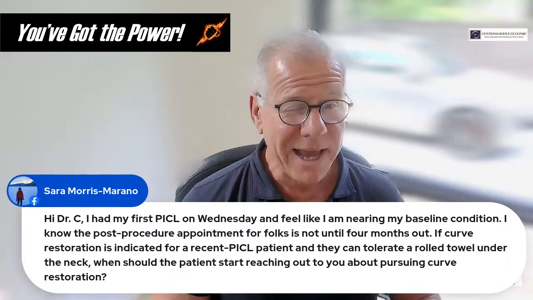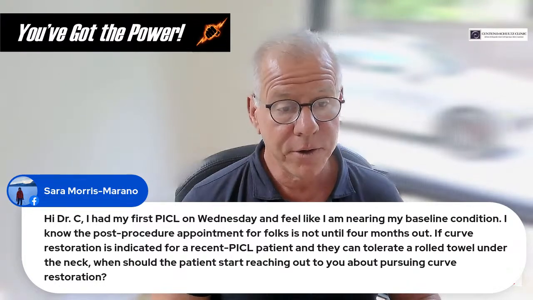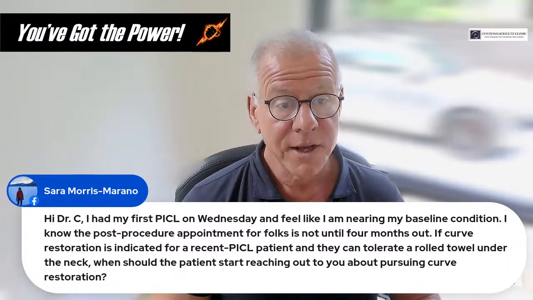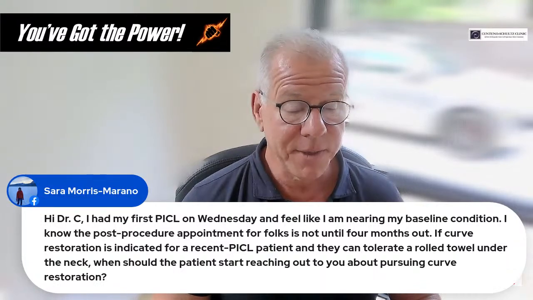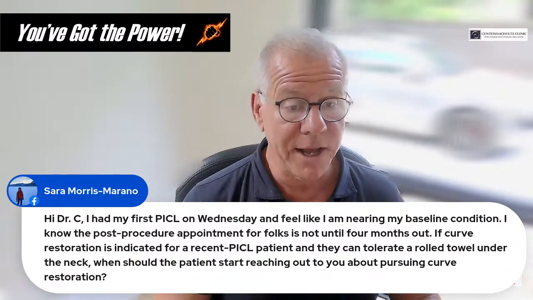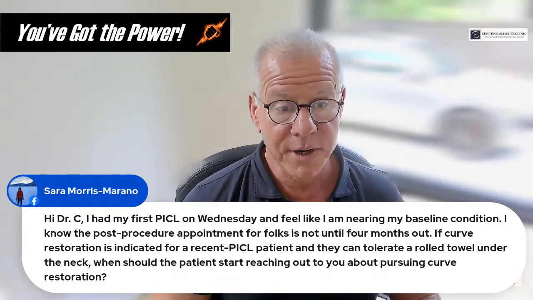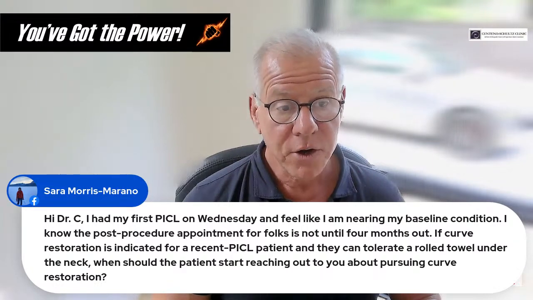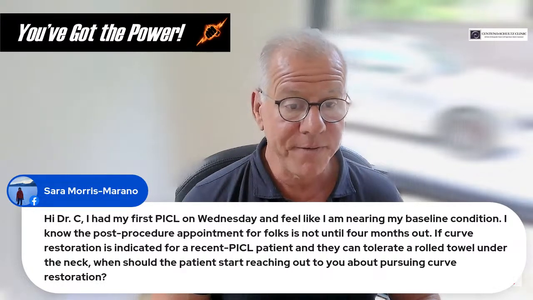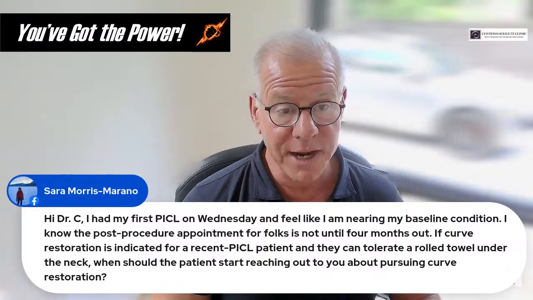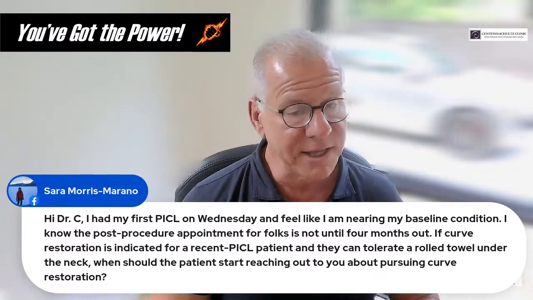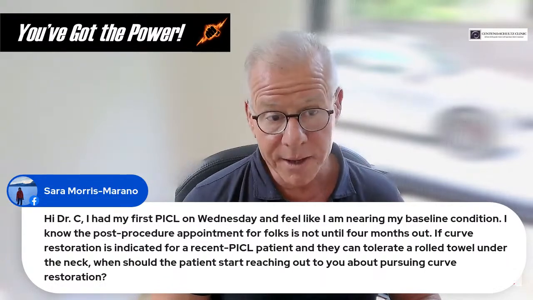Yes, Sarah, so I would get to that point where you're completely at your normal baseline just to make sure that you can tolerate something like that. And yes, if you can tolerate a towel under your neck, I think it would be reasonable to try very gentle curve restoration, letting the provider know that you had this procedure on the neck, so they have to go very gently. Now, most CCI patients aren't going to tolerate that at this point, but some may.